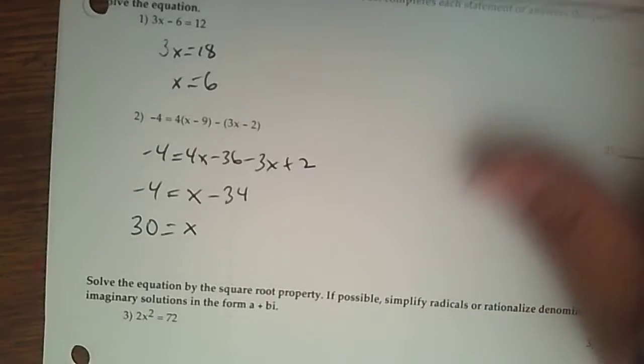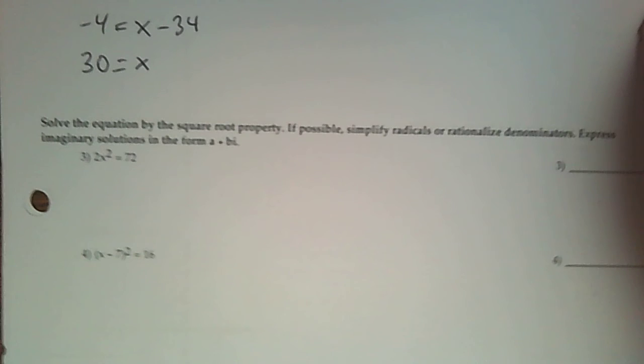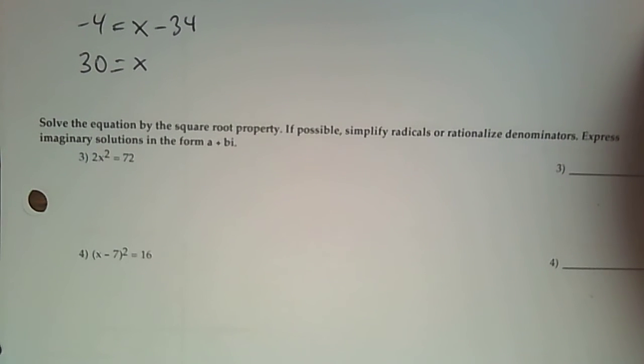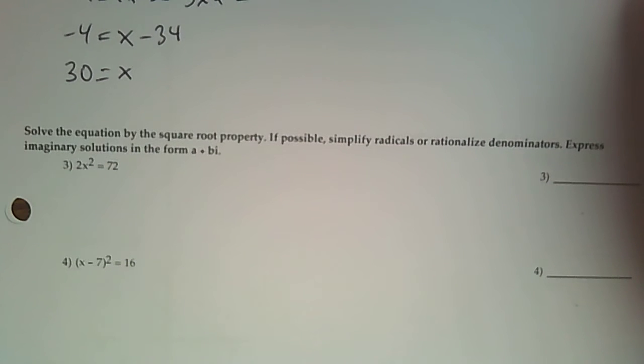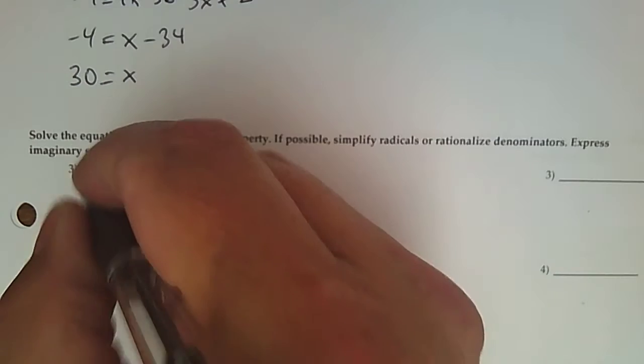All right, number 3. I know these are simple. I'm hoping they're simple. Solve the equations by the square root property, and if possible, simplify the radicals or rationalize it. So for the square root property, we're going to isolate the x squared. We have no linear term here.